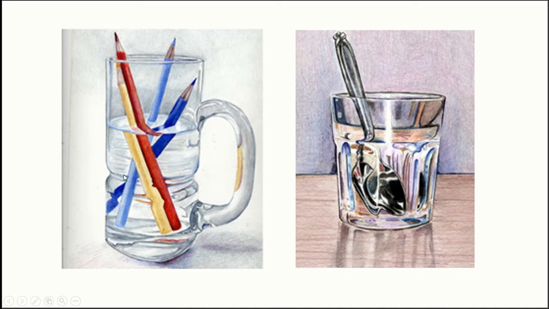This is going to warble with the glass also. It's not going to stay straight, and neither will this one. It'll do what these and these are doing.